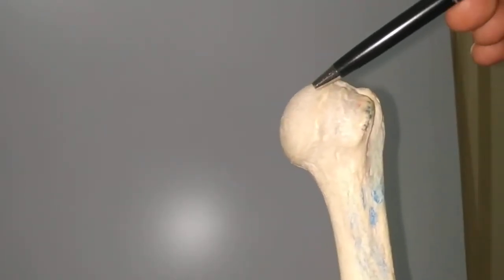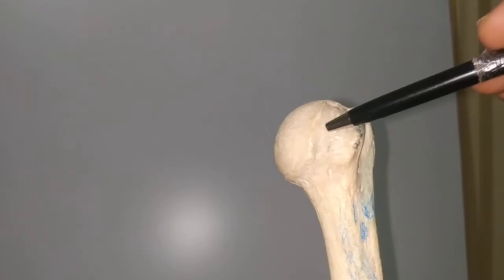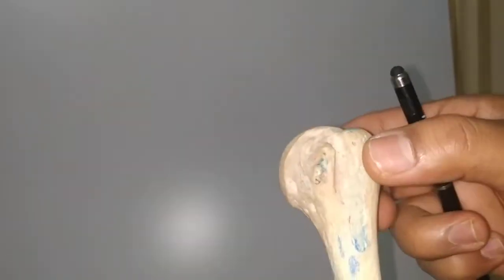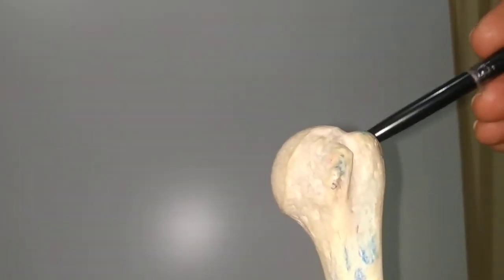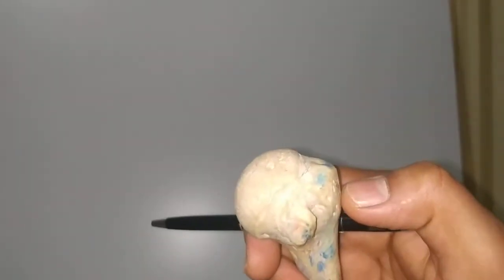Just below and behind, towards laterally, we can identify the constricted part called the anatomical neck of the humerus. Moving a little lateral to the anatomical neck, we can identify two projections: the greater tubercle of the humerus, and the lesser tubercle, which faces anteriorly. The greater tubercle is placed laterally, and the one projecting anteriorly is the lesser tubercle. The greater tubercle has facets over its surface.